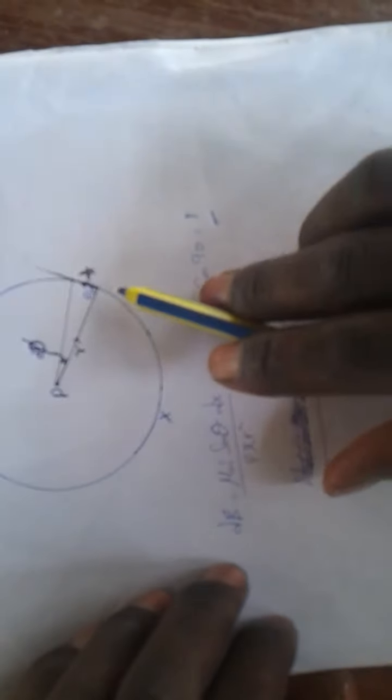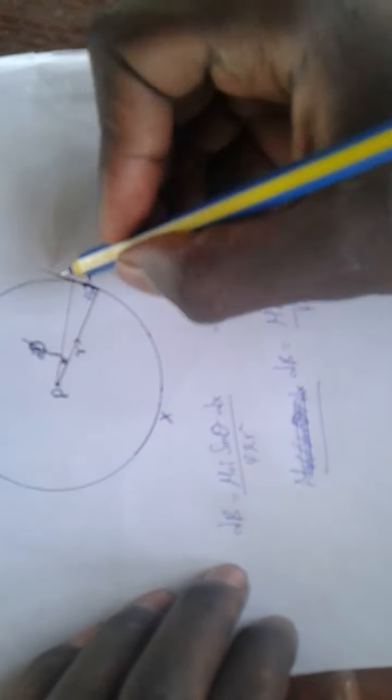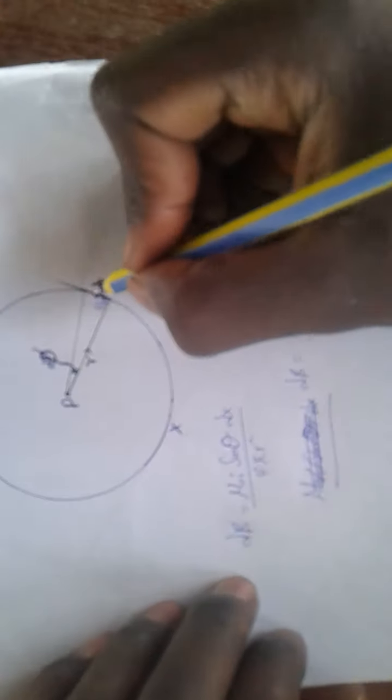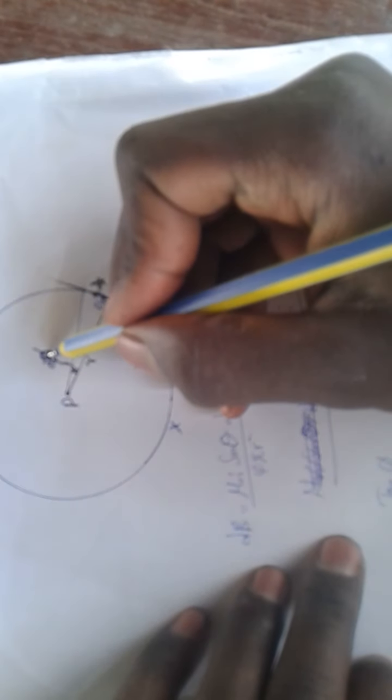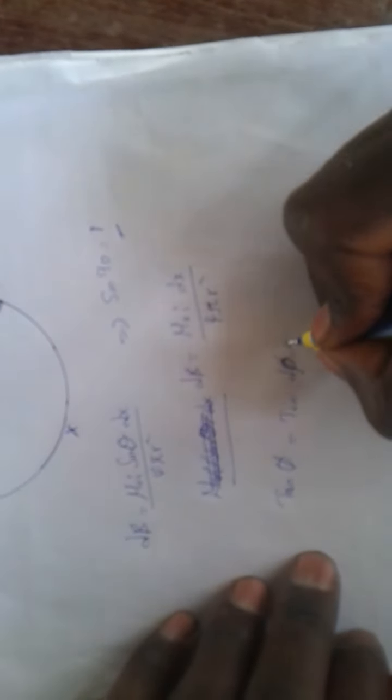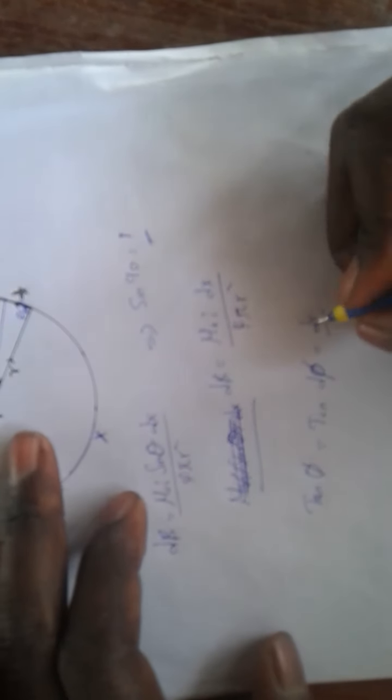So the next step: when we took the small part, since this angle is 90, this becomes a right angle triangle. So for a right angle triangle, we know that tan theta, in this case tan d theta, equals opposite over adjacent, which is dx over r.